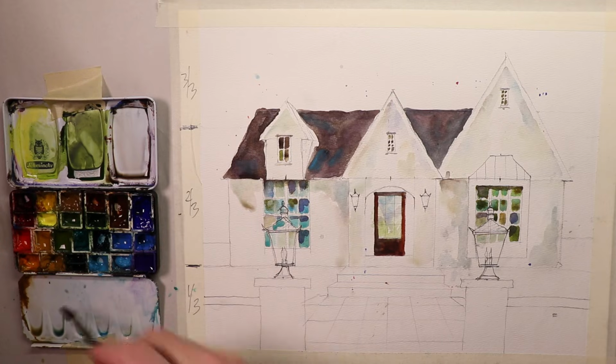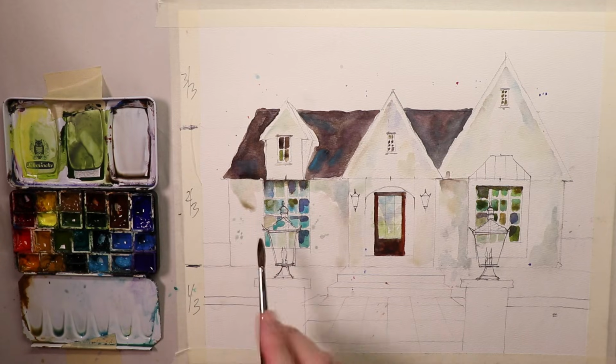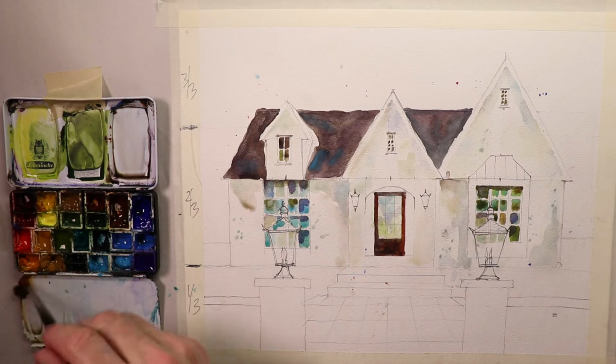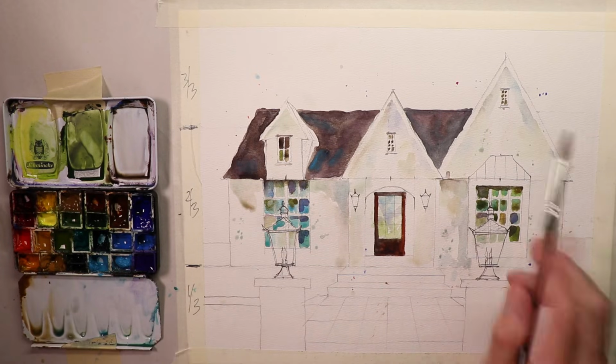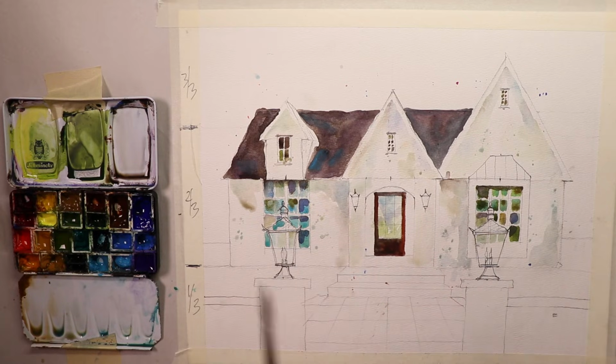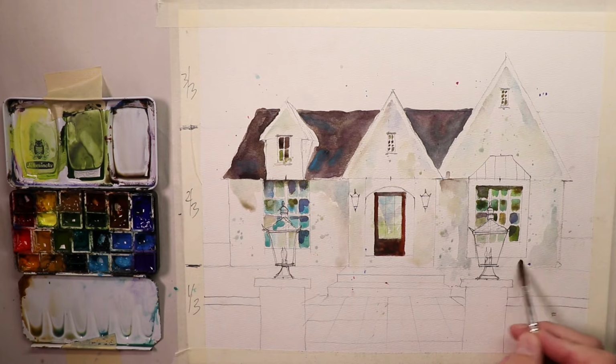We do some splashing. I like to do splashing here just to give a little bit of that stucco-y feel to it. This is stucco, this house, so I'm going to do just some very, very light splashing technique here just to give it that touch of speckled look.